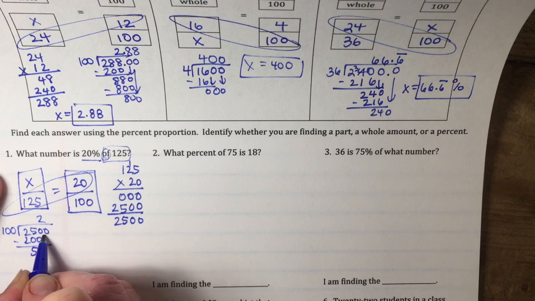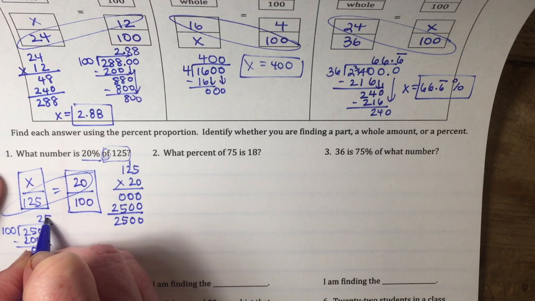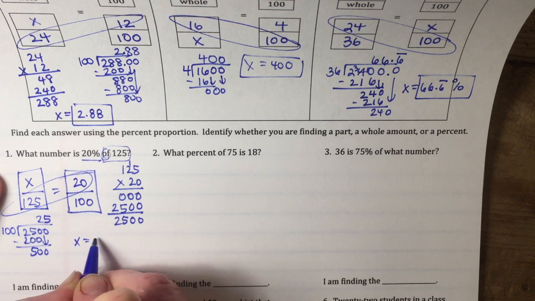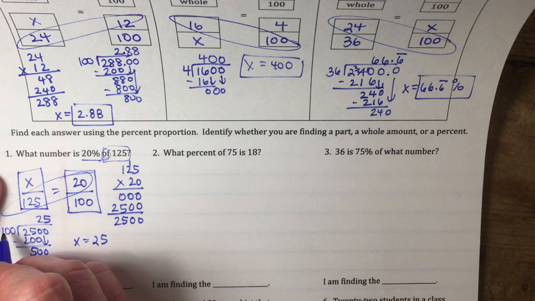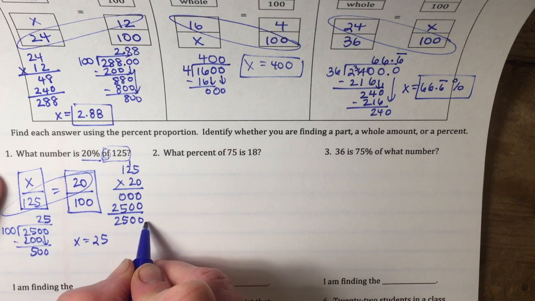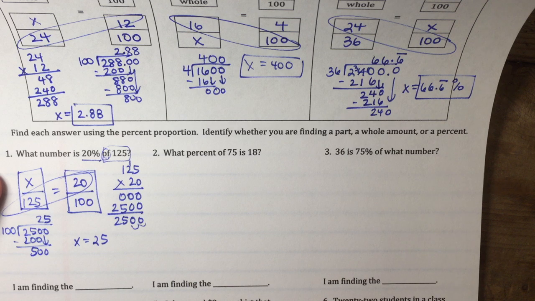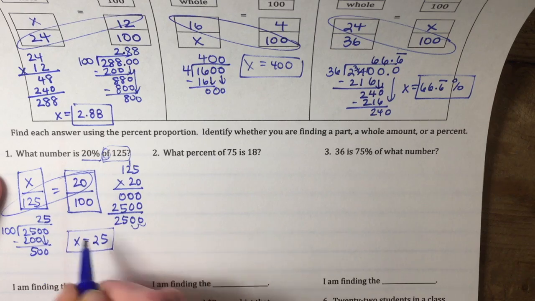Okay, subtract and get 50, bring down a 0. 100 will go into 500 5 times. So x is going to equal 25. Again, this is like the problem above it. When I divide by 100, one of my shortcuts is to remember dividing by 100 just moves the decimal 2 places. So I could have moved that over 2 places and gotten 25 a little faster.